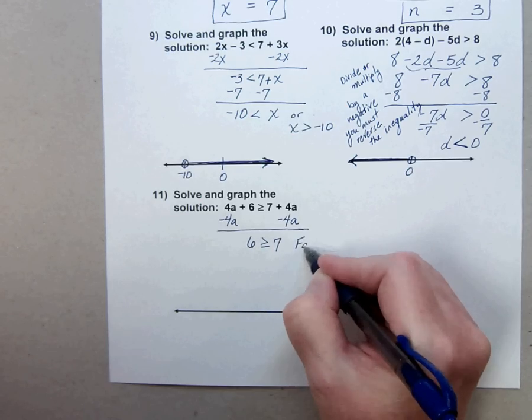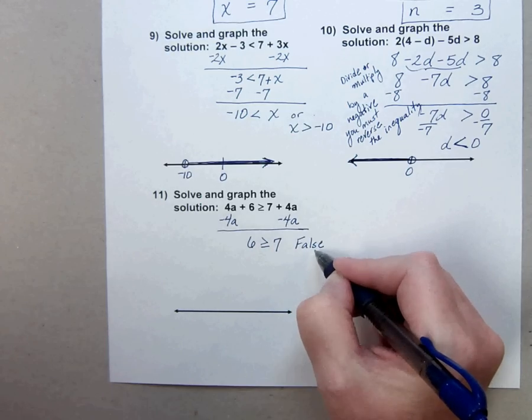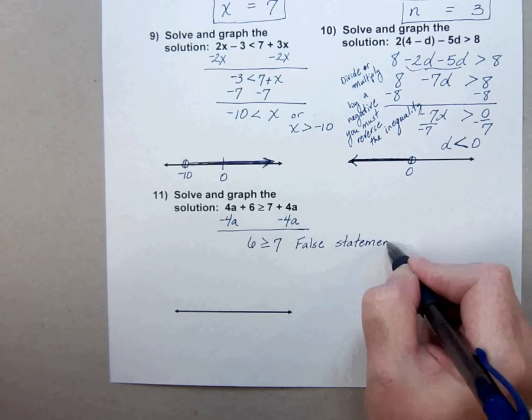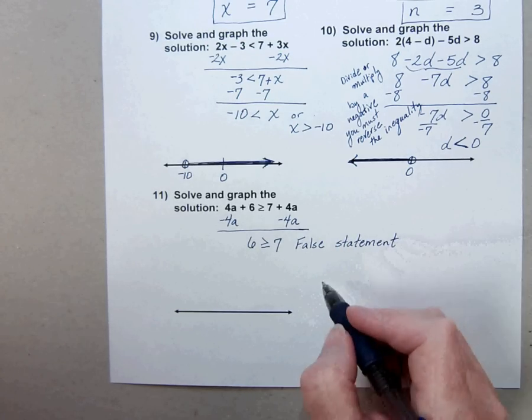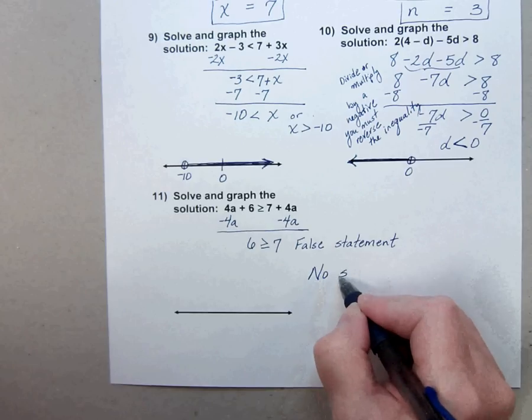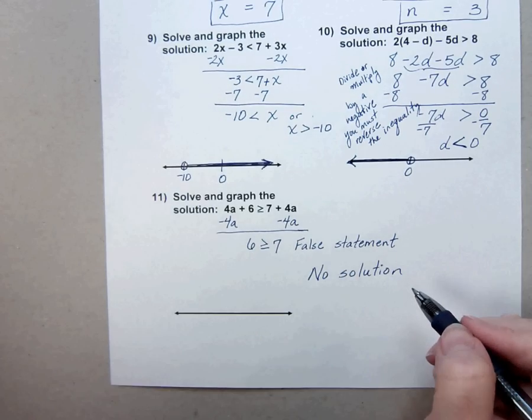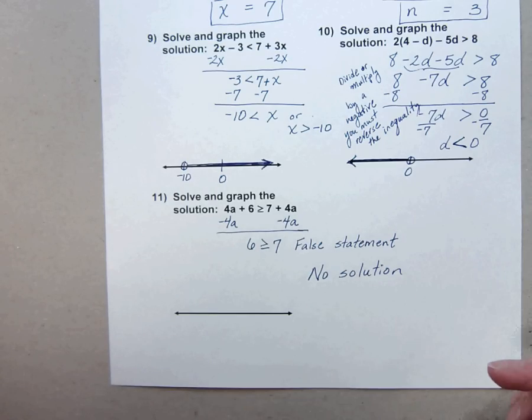Well, this is a false statement. So false statements have no solutions. So in your notes, make sure you put false statement and then put no solution. That just means there's no value for a that would ever make this inequality a true statement. Okay, think you can do it now.